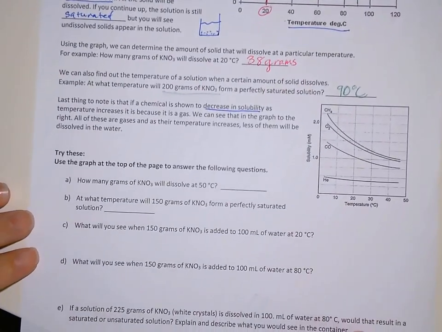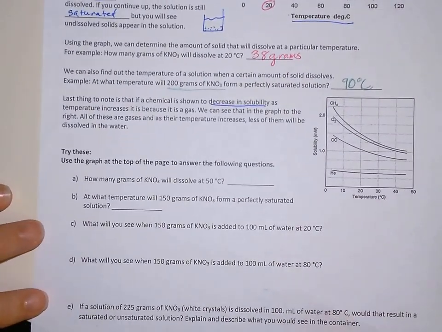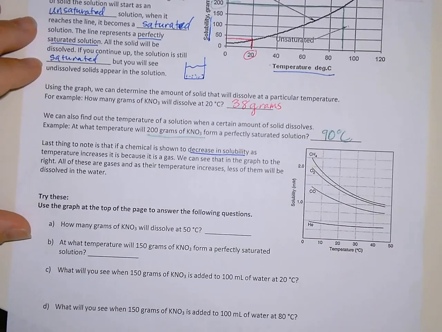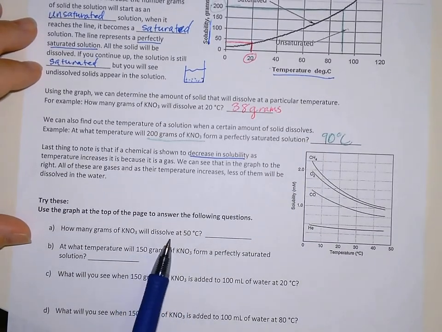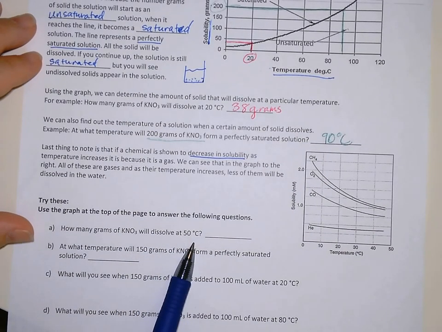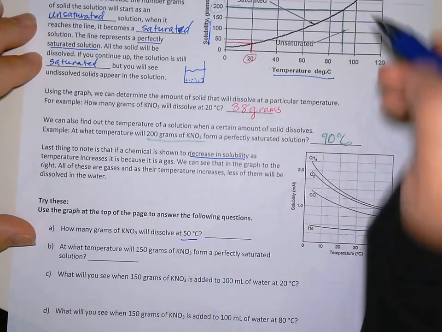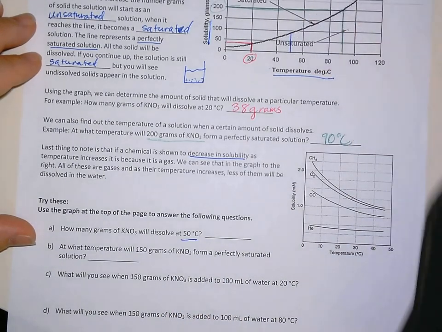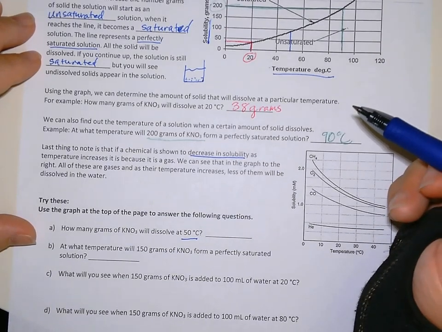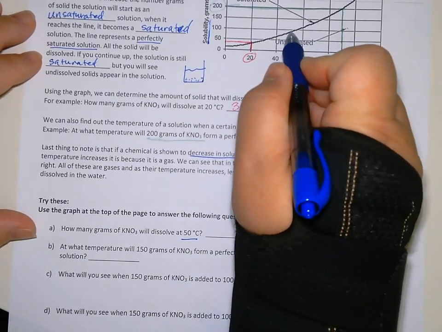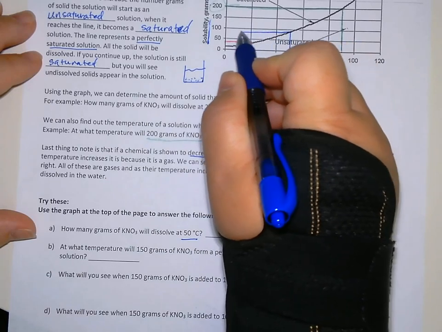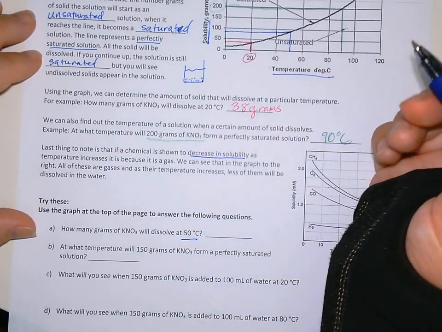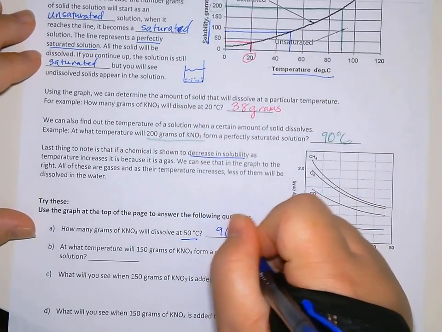So let's just try a few of these out. These are going to be using the graph at the top, so we're going to keep using that one. So how many grams of KNO3 will dissolve at 50 degrees Celsius? So we're going to find our given amount, 50 degrees. That's halfway between 40 and 60. We're going to follow that up to our curve, and then we're going to go over straight to our y-axis, and I would say that that's about 90 grams.